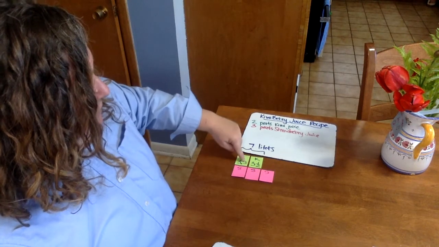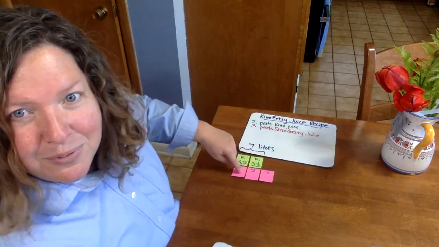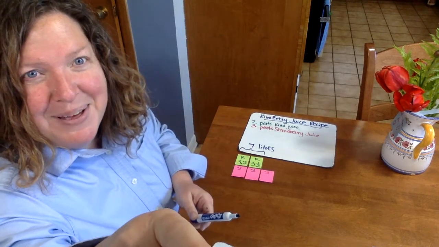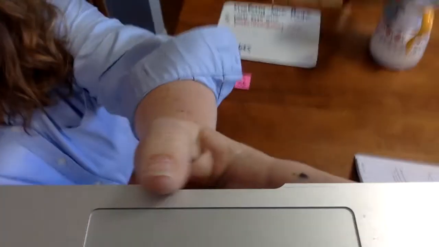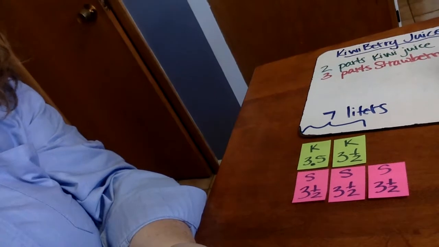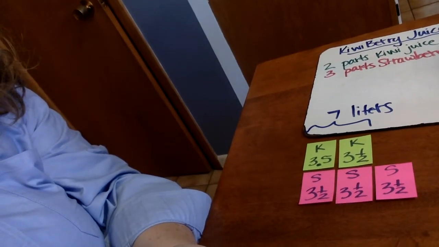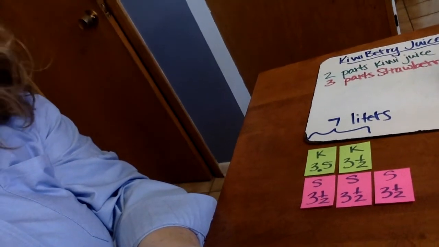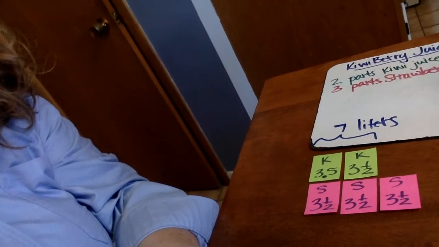That's okay too. So if these are each 3.5, what does that mean those are? Those are all 3.5 as well. All right. So there's those. They're all 3.5.